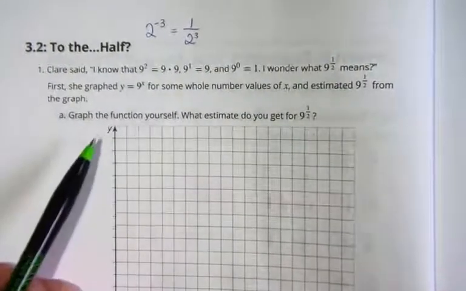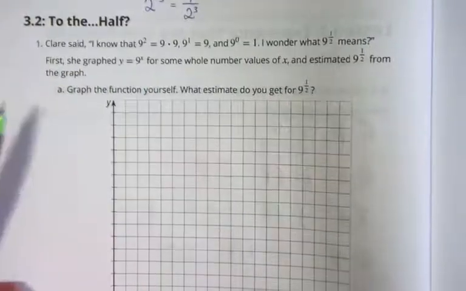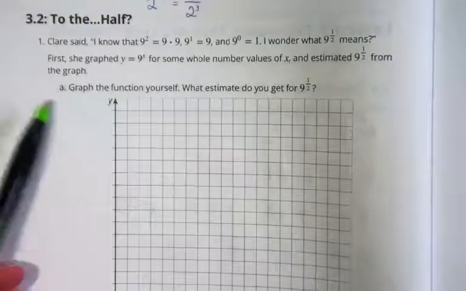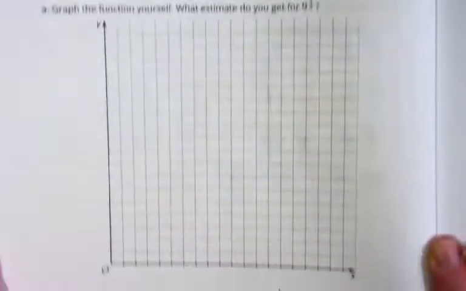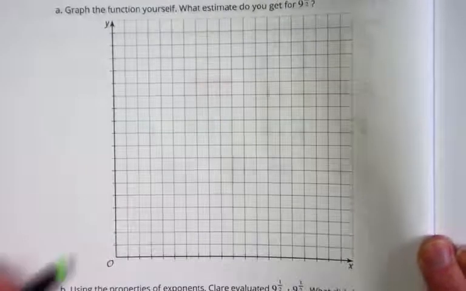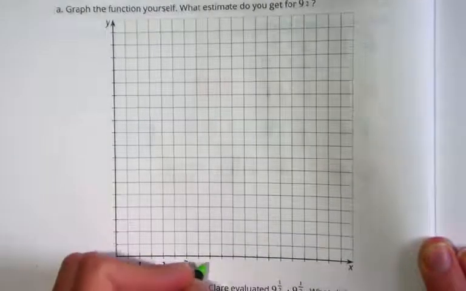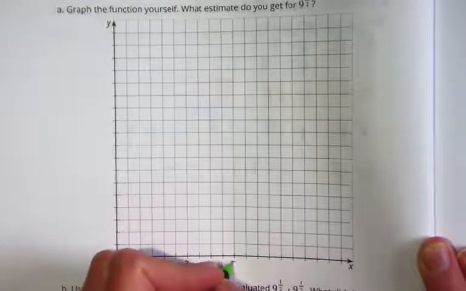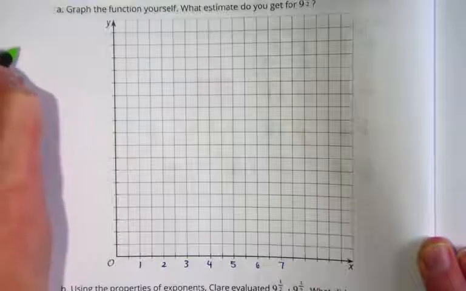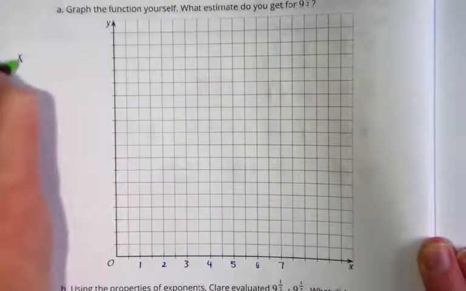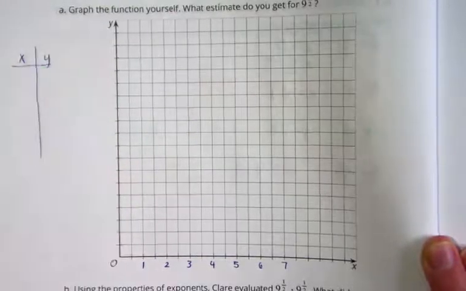Alright, so this one asks you to first graph 9 to the x power, and then we're going to use it to get an estimate. So I'm going to skip every other line here and set up a little table.